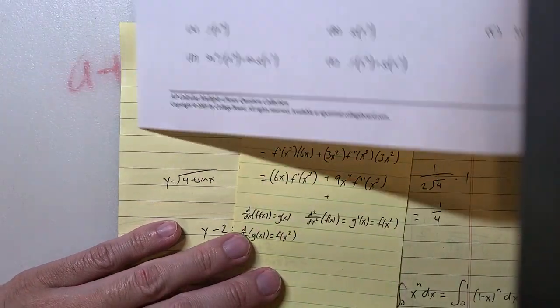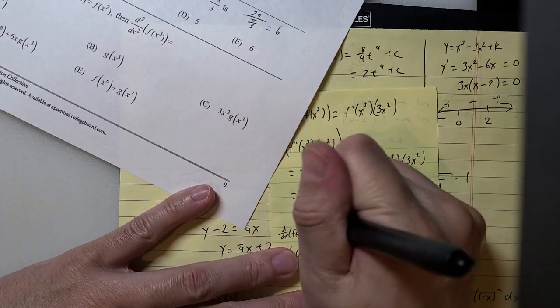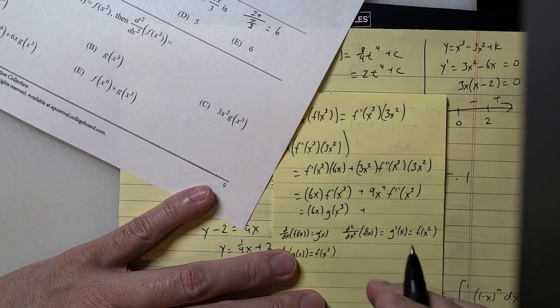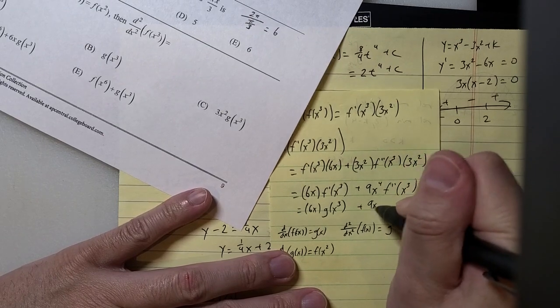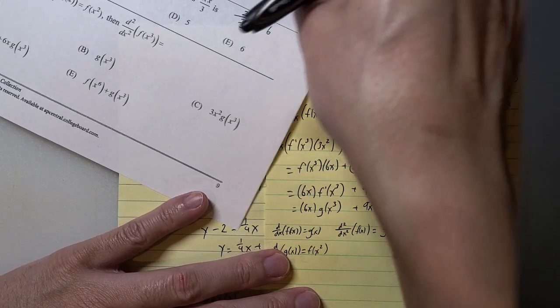Does that match one of these? Yes. Okay, so maybe we're on the right track. This is the hard part for me. G of x cubed. Okay, now how about this 9x to the 4th? Can I make this look like f of x to the 6th?